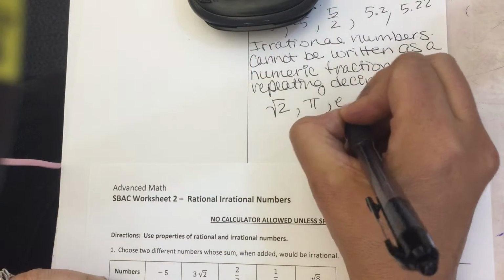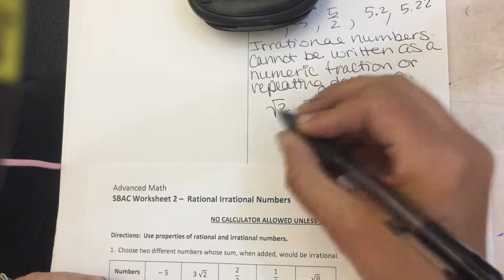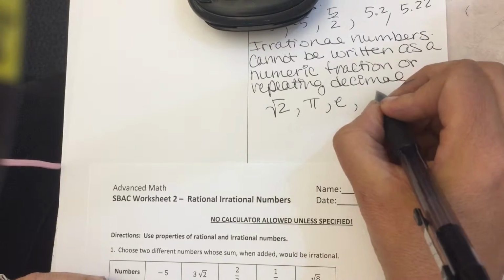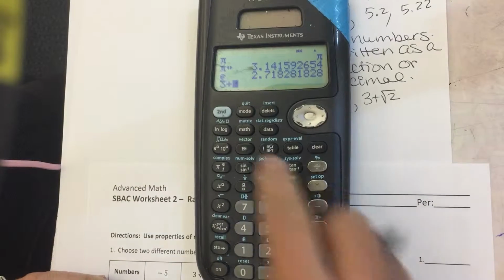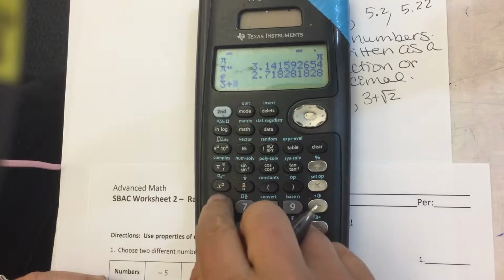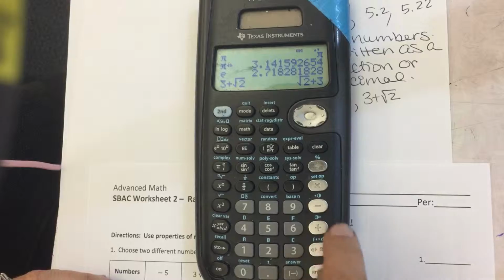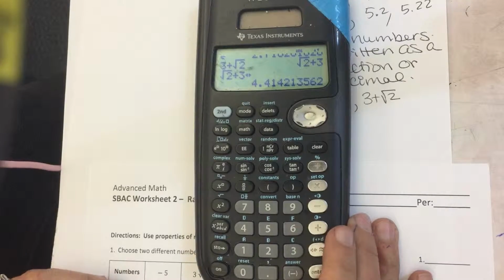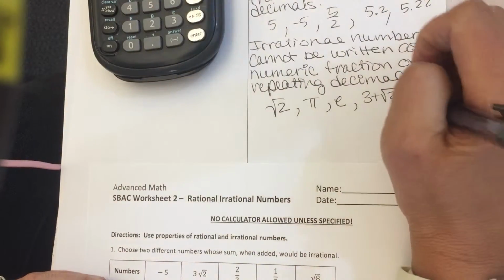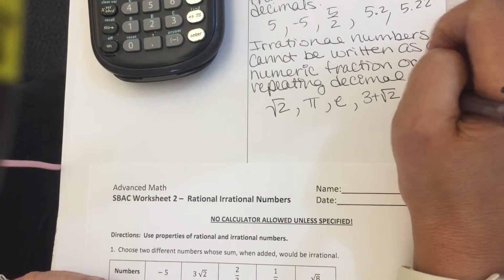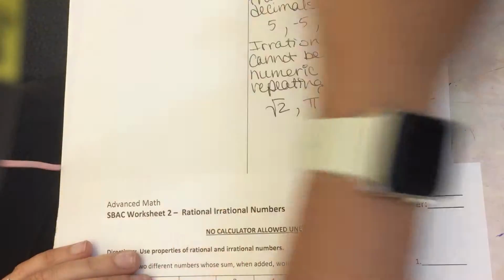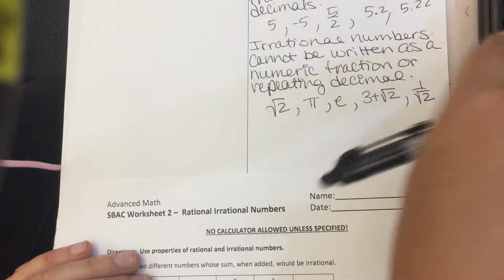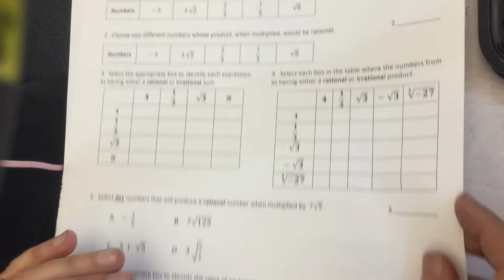So e, also anything that has a radical in it, like 3 plus root 2, if I plug that in, 3 plus second root 2, it's still a non-repeating decimal. Or anything like this where you turn a rational and it has that in the denominator or the numerator.